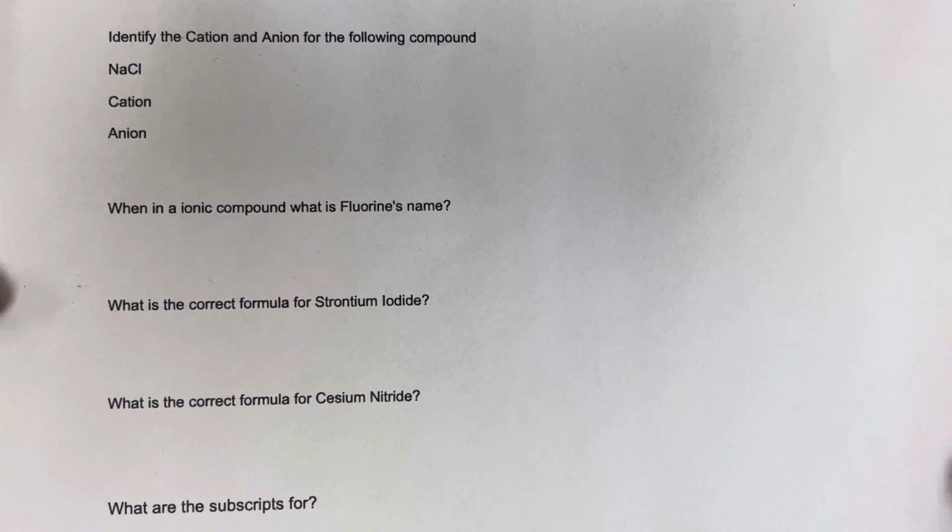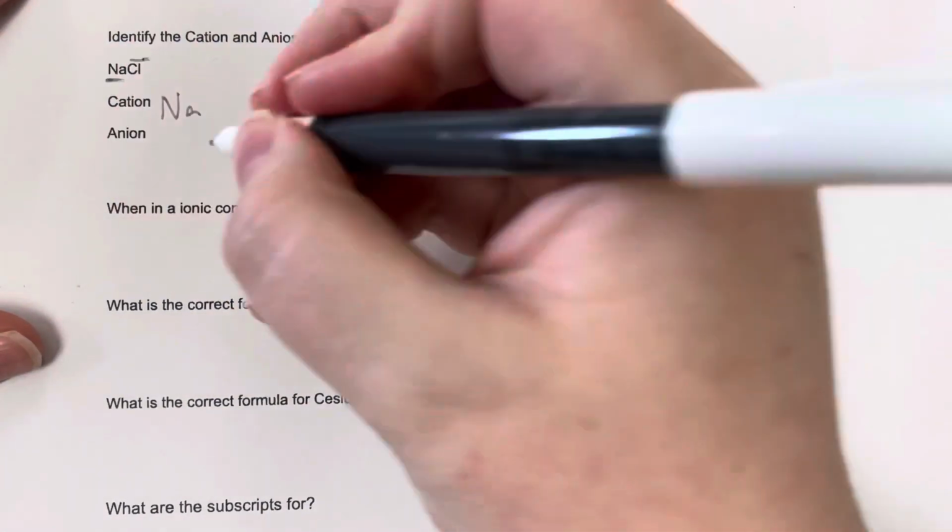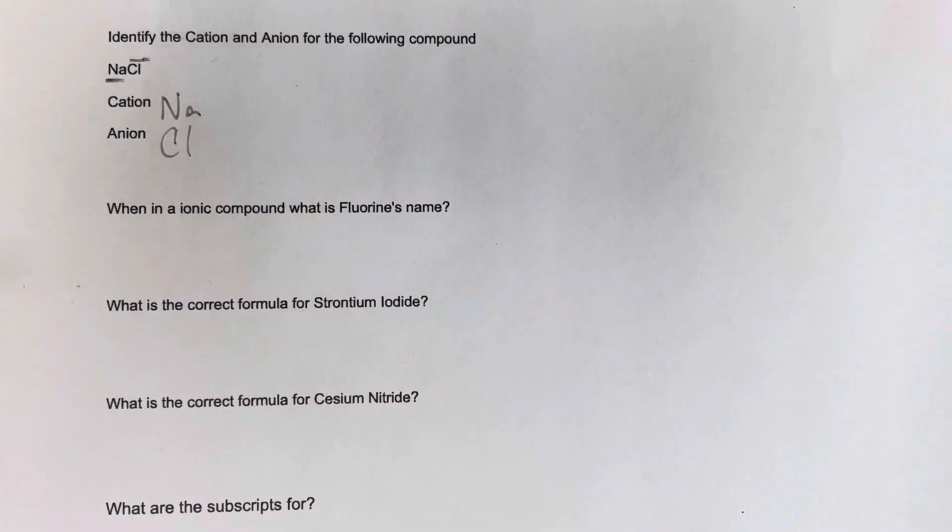Identify the cation and the anion for the following compound, NaCl. My cation is always going to come first, so the first element is going to be sodium, and my anion always comes second, so that would be chlorine. So my cation is sodium, and my anion is chlorine.